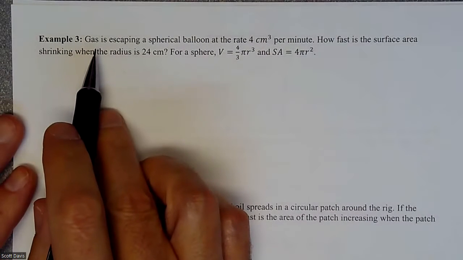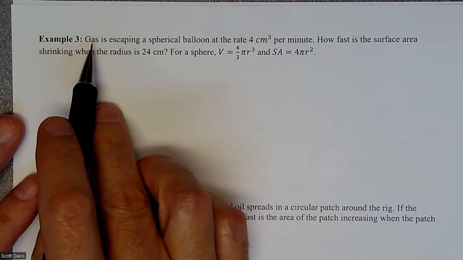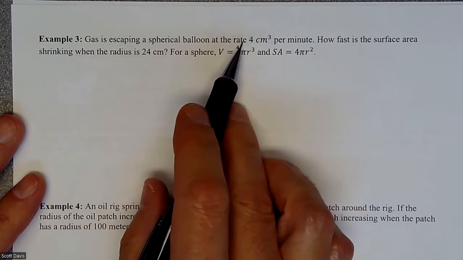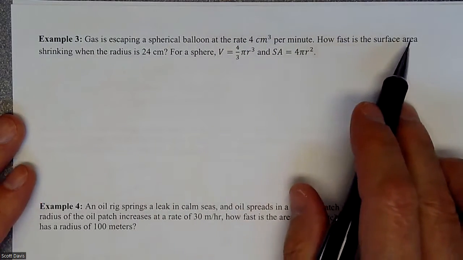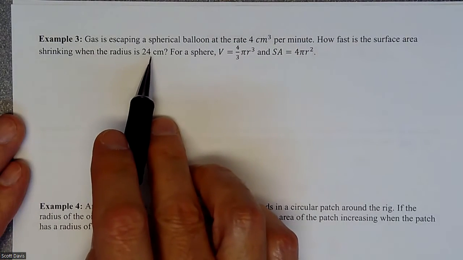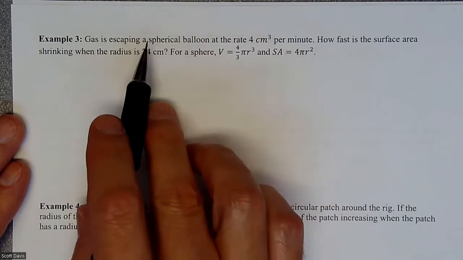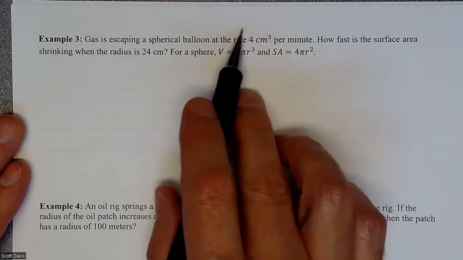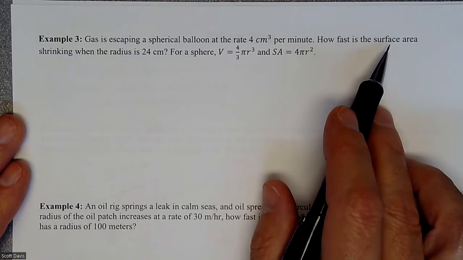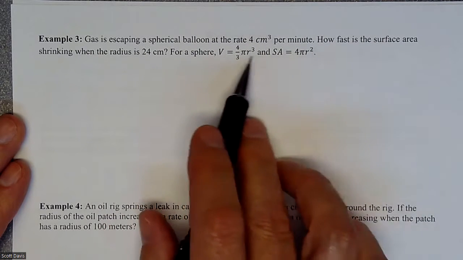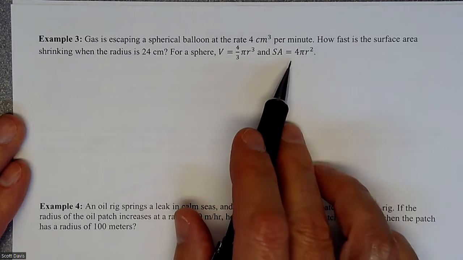In this example, we have another related rate problem. We have gases escaping a spherical balloon at a rate of 4 cubic centimeters per minute. How fast is the surface area shrinking when the radius is 24 centimeters? So they're talking about volume because we have a cubic measurement, and then they're talking about surface area, and they're talking about spheres. So we need our formulas associated to that.